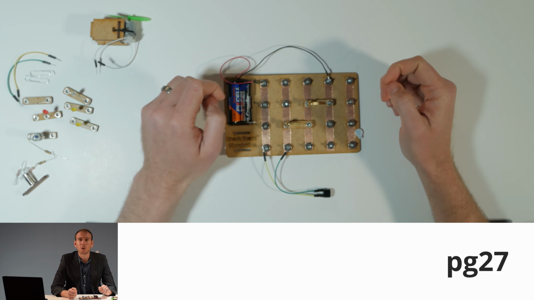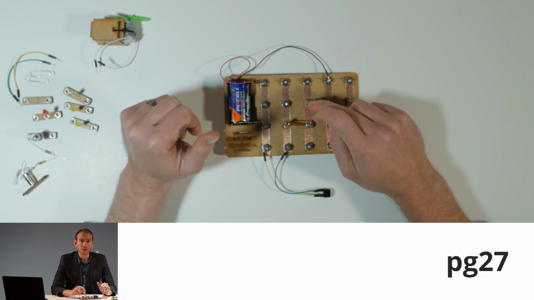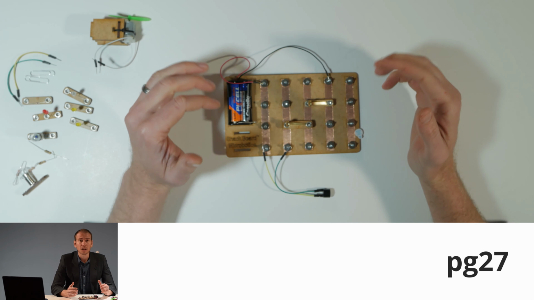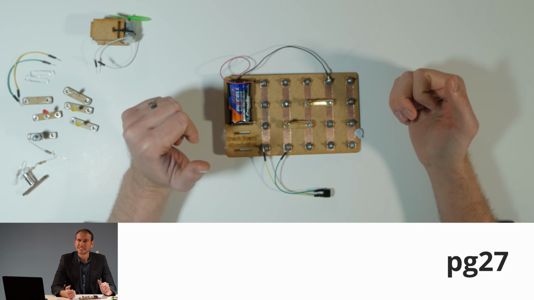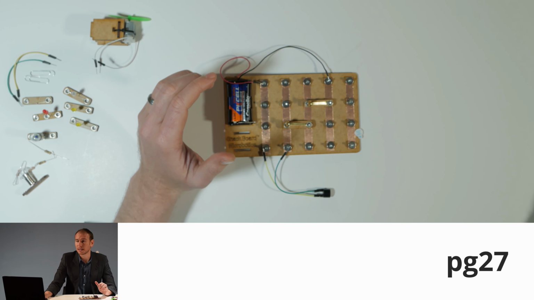This is what we would call an AND function or an AND gate. It means that button 1 and button 2 need to be pressed for us to hear the buzzer. Is this going to work? No, unfortunately I don't think so. But let's look at the table at the bottom of page 27.